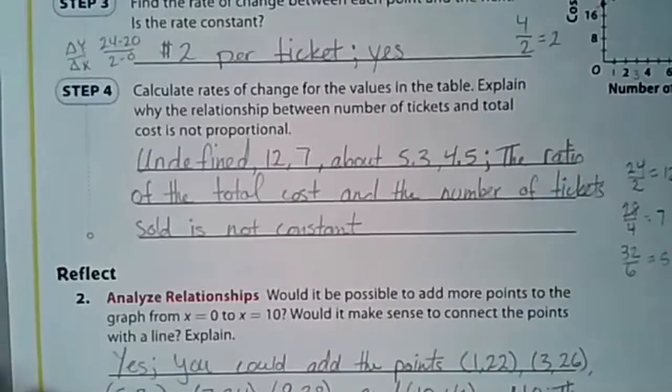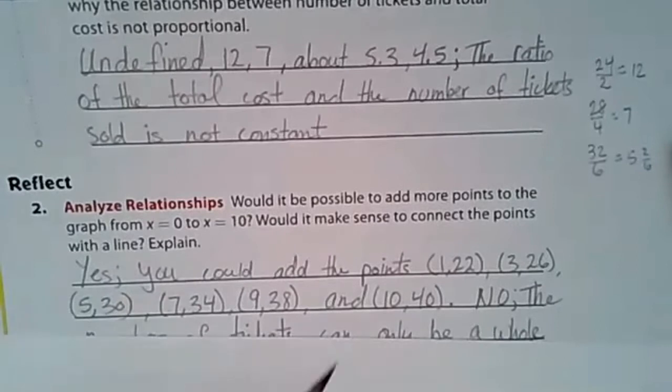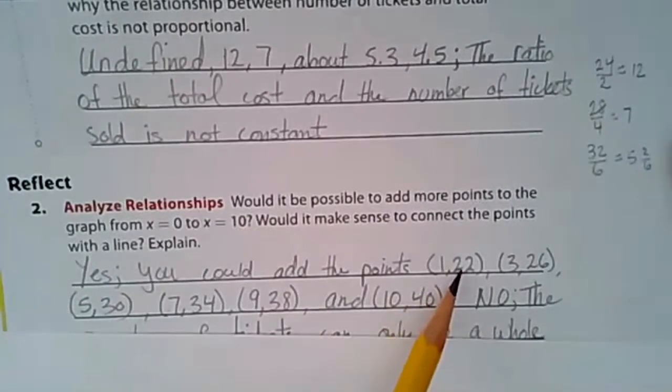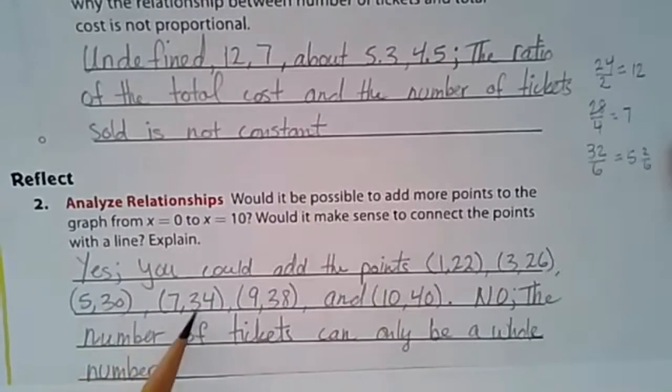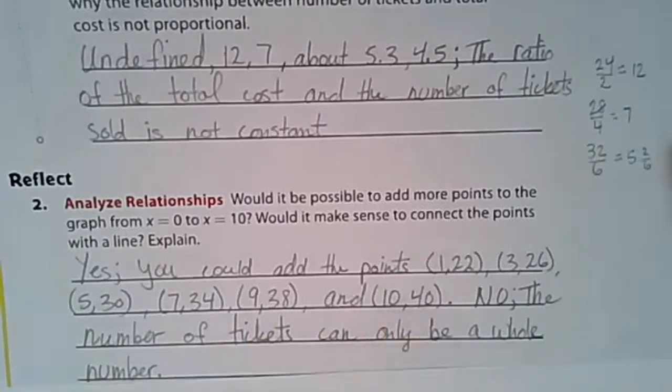Oops, let me zoom out. I'm getting a little lost here. So if you bought 1 ticket, like I said, it's $22, and here are the prices for 3 tickets, 5 tickets, 7 tickets, 9 tickets, 10 tickets. But here's the other question: would it make sense to connect the points with a line?